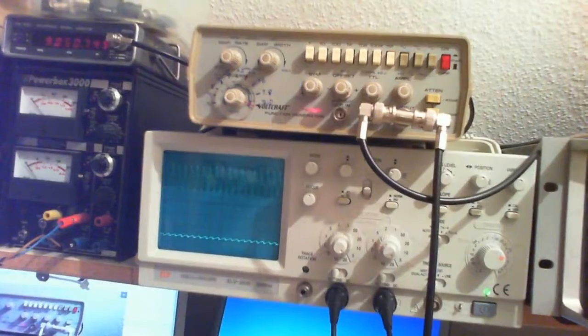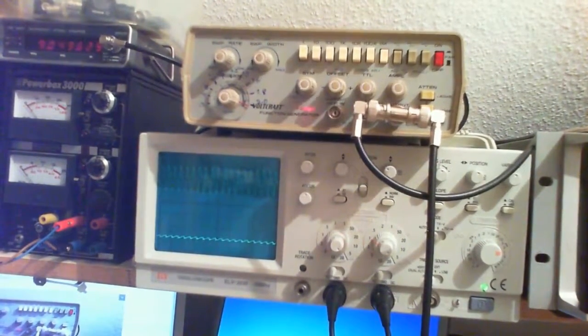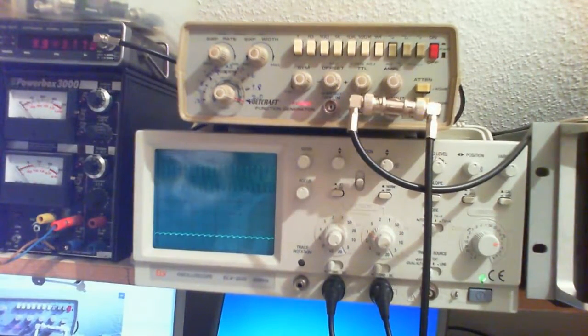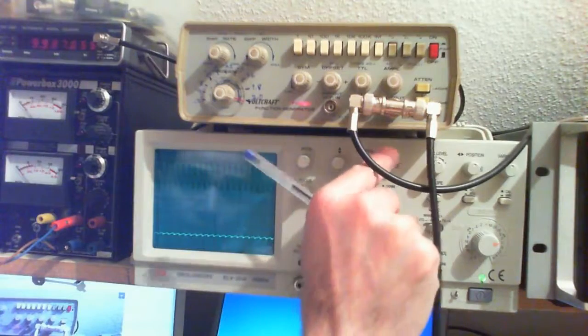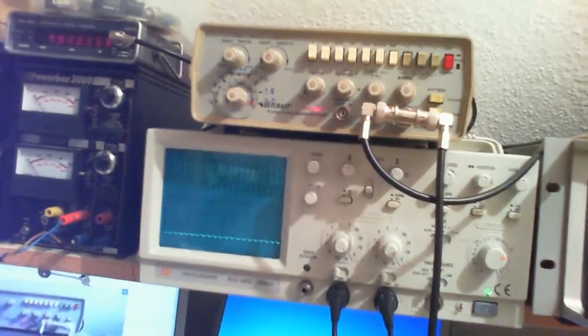And at 10 megahertz, you're at about 0.2 volts peak to peak.